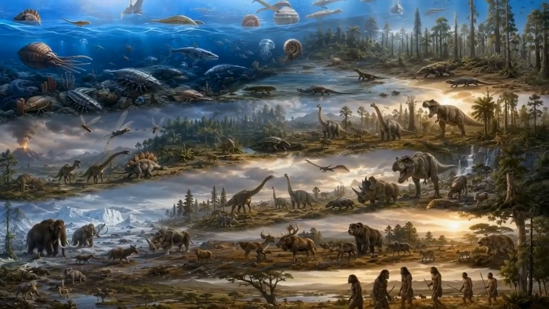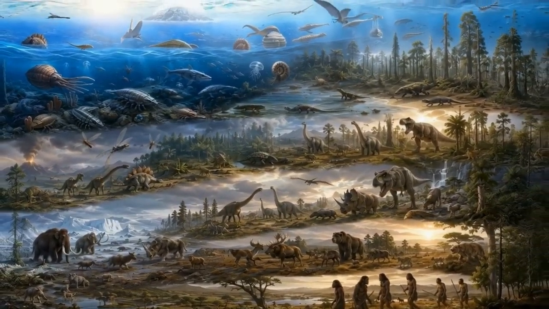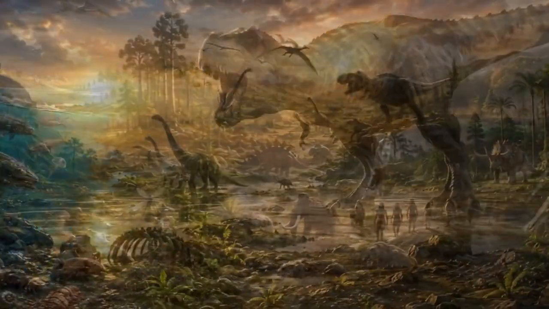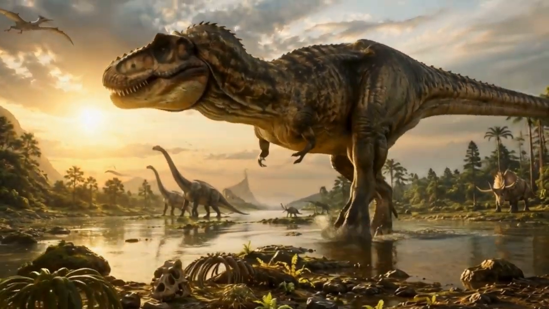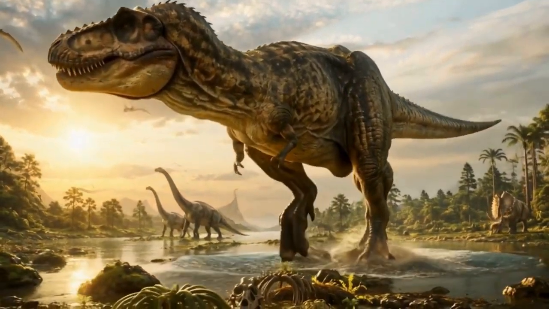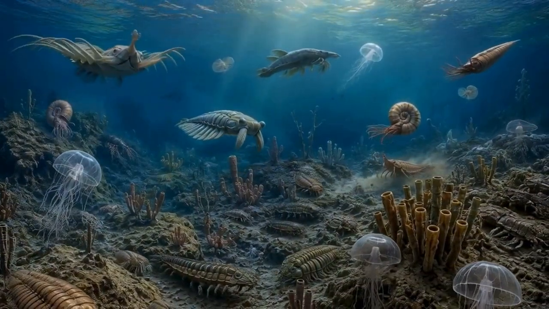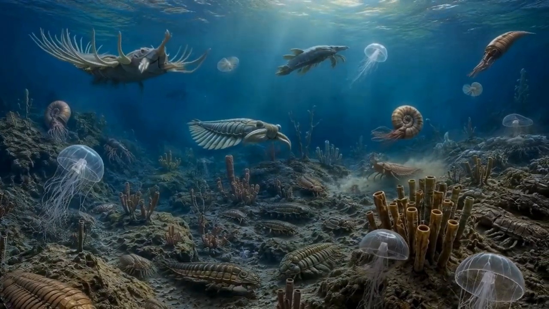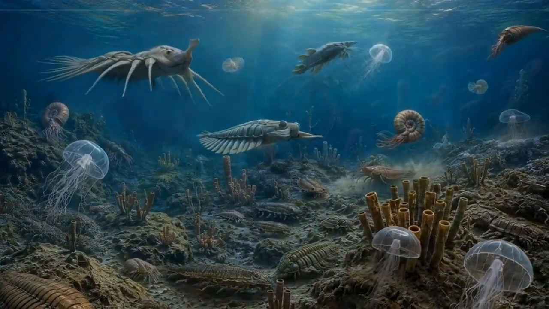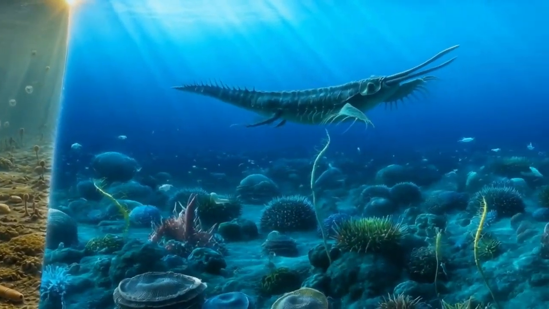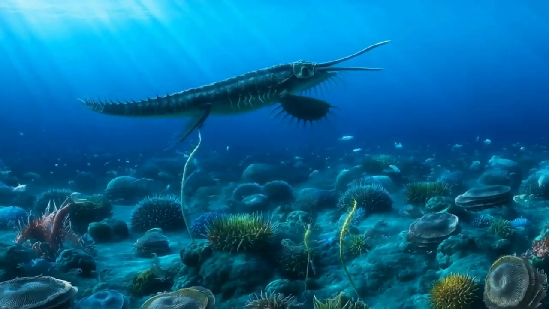Although it is one of the shortest periods in our planet's history, most of the life we see today took shape during this time. Plants, animals, giant reptiles, mammals, and eventually humans emerged during this period. Around 541 million years ago, an event known as the Cambrian explosion triggered an unprecedented surge in biodiversity. After millions of years of relative simplicity, life diversified dramatically in a relatively short period of time.